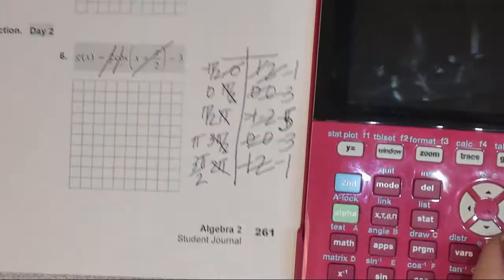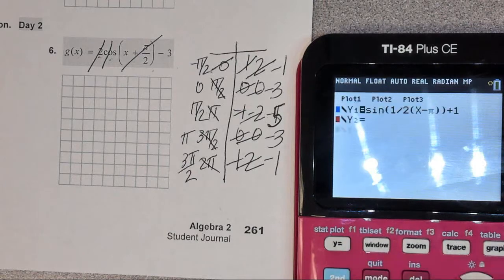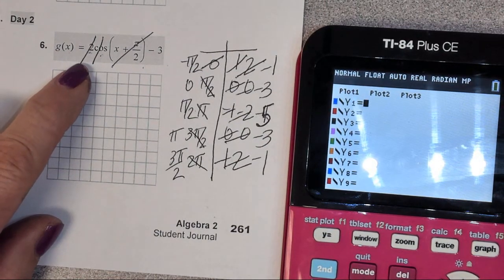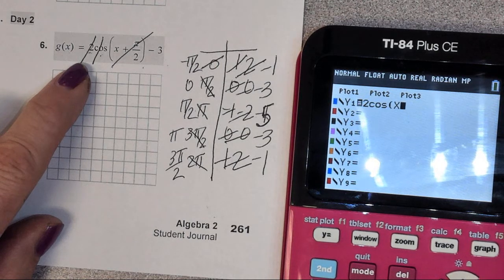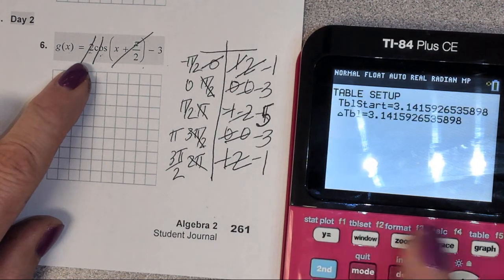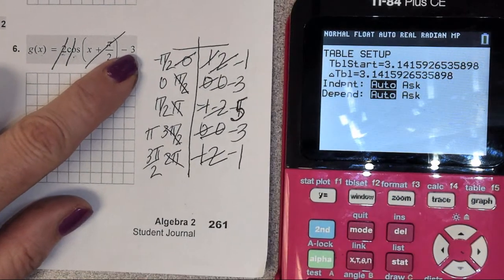All right. Now, I want to check my table. So I'm going to go to my y equals, put in 2 cosine of x plus pi over 2, minus 3. I have to set up my table. Where's this table starting?